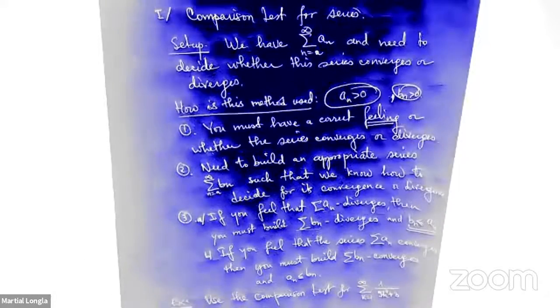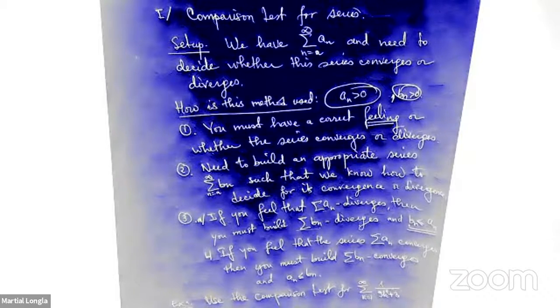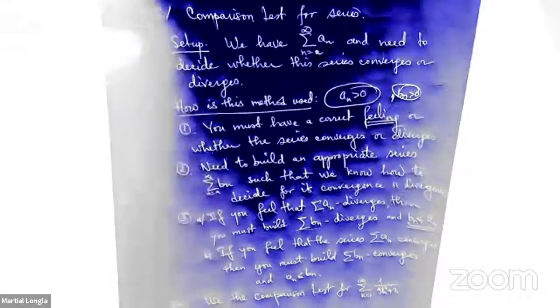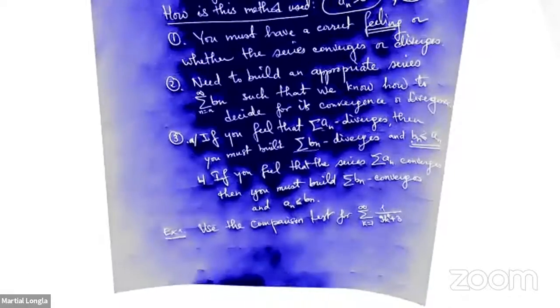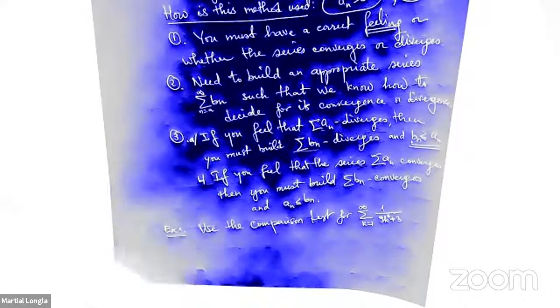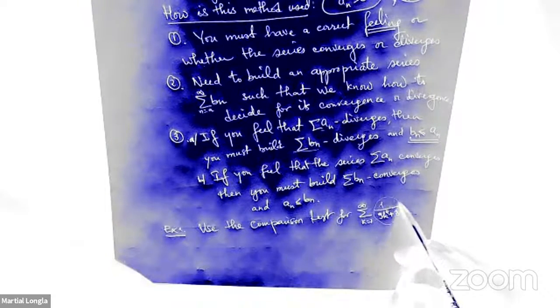Use the comparison test on the sum, from k equals 1 to infinity, of 1 over 9k to the fourth plus 3, for example. I give you this, and this is a_k.